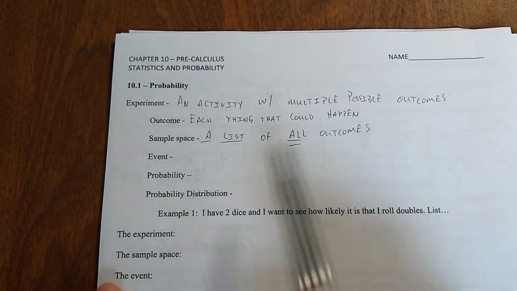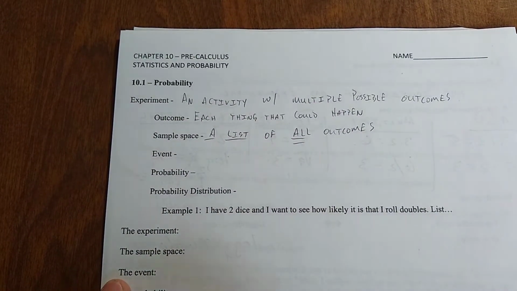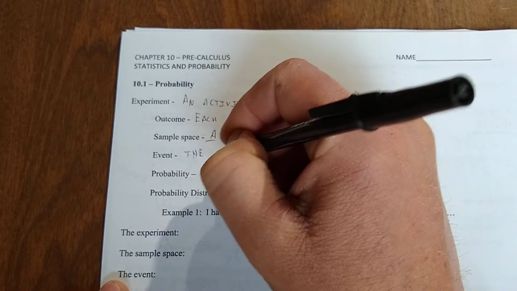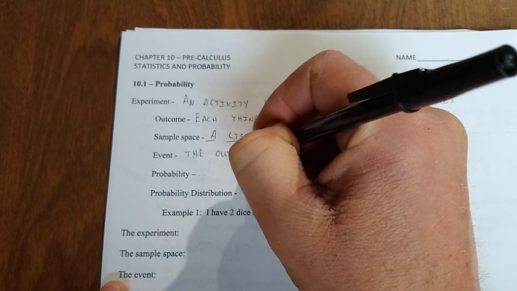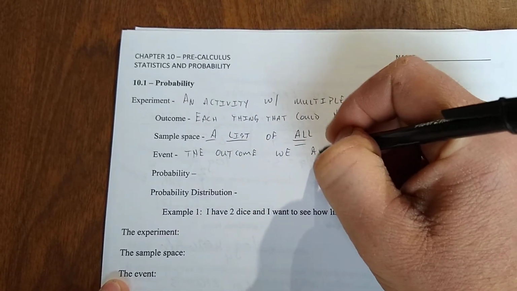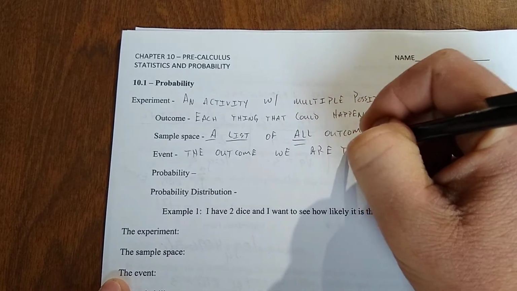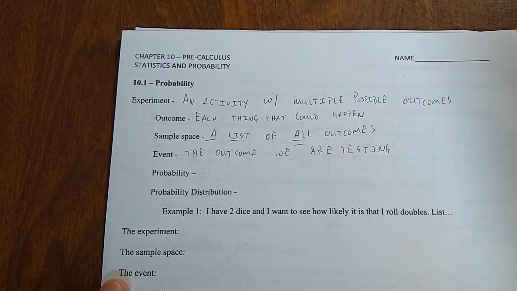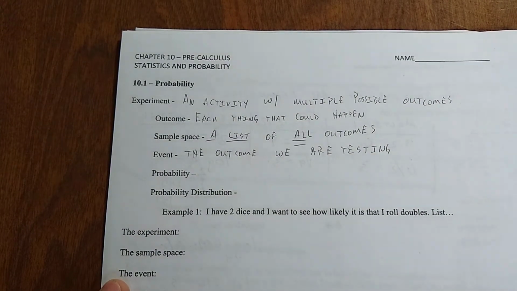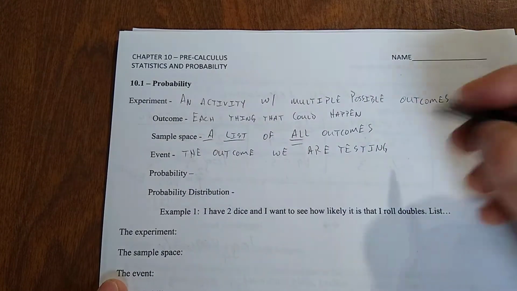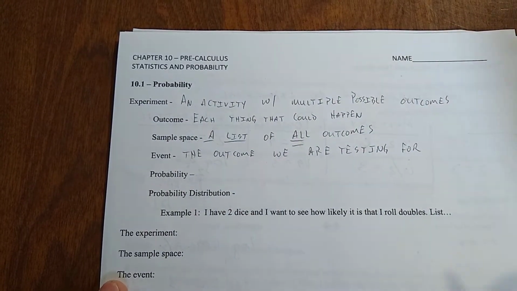All these outcomes here, there's going to be one specific event that you're going to be looking for. So an event is the outcome we are testing for. So I want to say, what's the probability you get a 7, you roll a sum of 7? Well, the event there is rolling a sum that's 7, the outcome we are testing for.